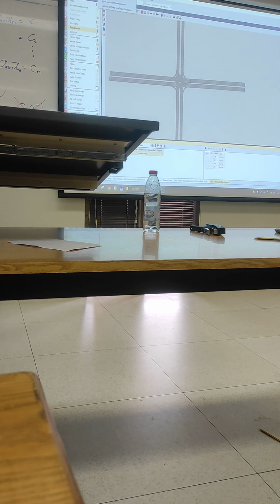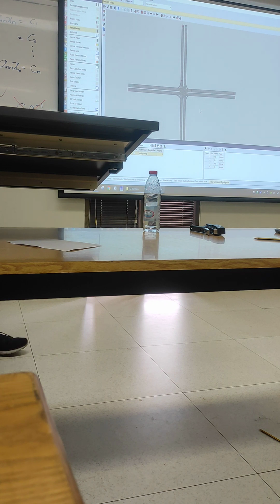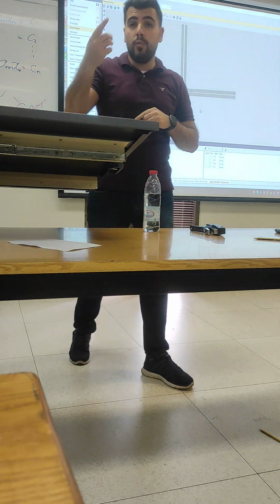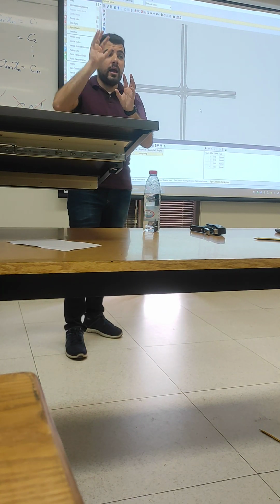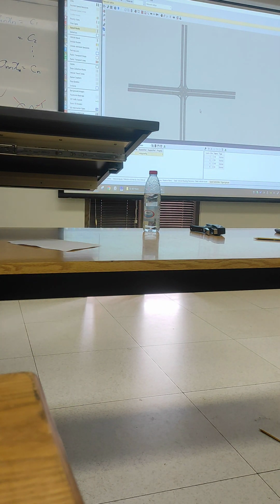Okay, now signal control, optimize. Okay, so you got an error. Why is that? Because when you optimize, it needs node evaluation data, to see how they impact and to get you the optimal one. So we need to do what? Node. What's the node? It's for evaluation. It's for signal optimization or any other evaluation.